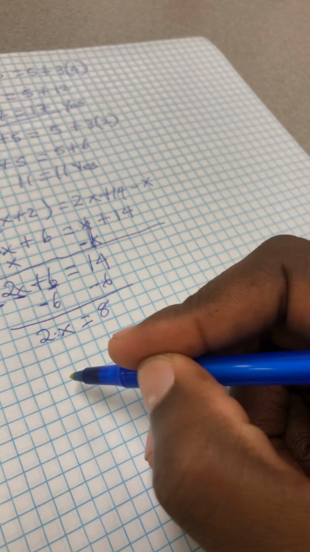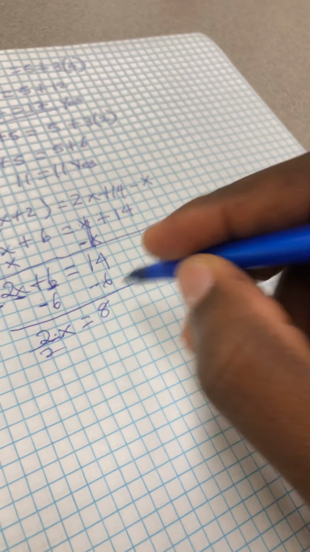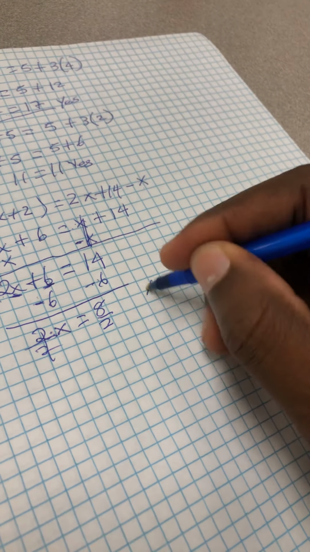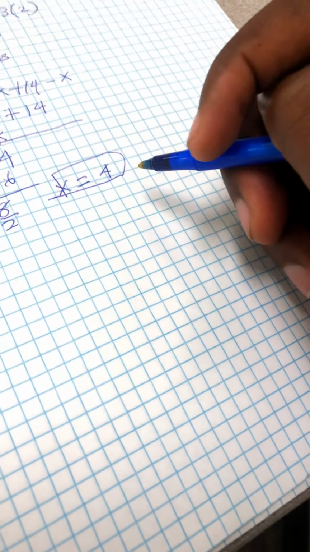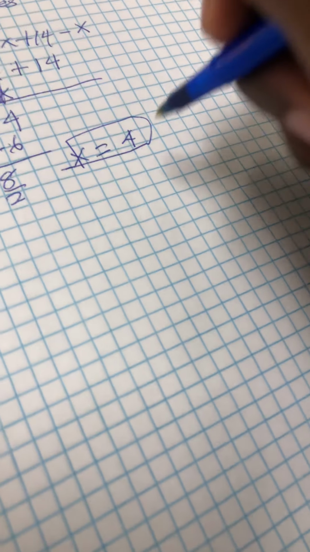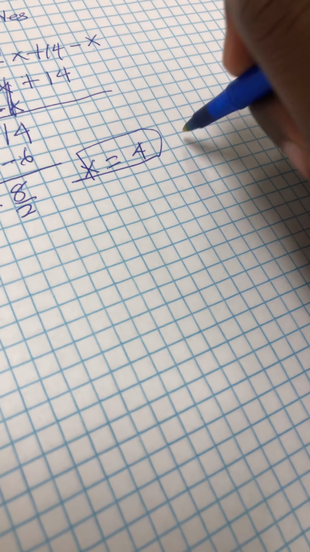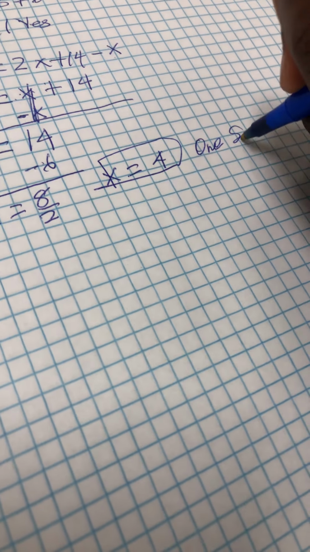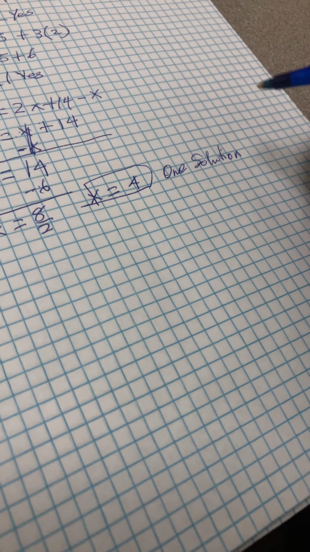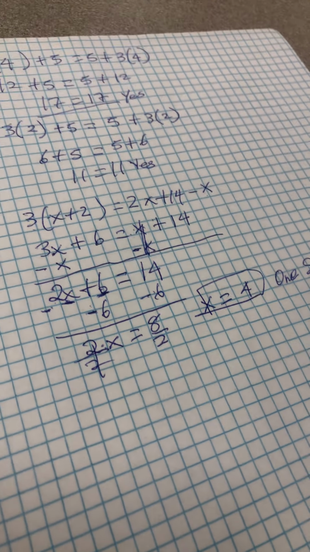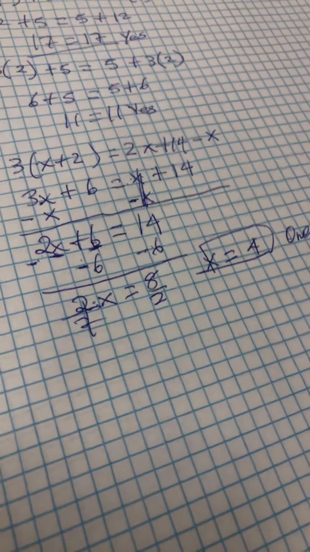Now I have 2 times x, which is 2x. And I need to do the inverse of that, which is division. So I'm going to divide both sides by 2. And I'm going to get x equals 8 over 2. 8 divided by 2 is 4. So I'm going to tell them x equals 4. And then whenever you get x equals something, that means you have one solution. Anytime you get your variable equals something, that means you have one solution, okay? So we've dealt with infinite many solutions. Now we just dealt with one solution.